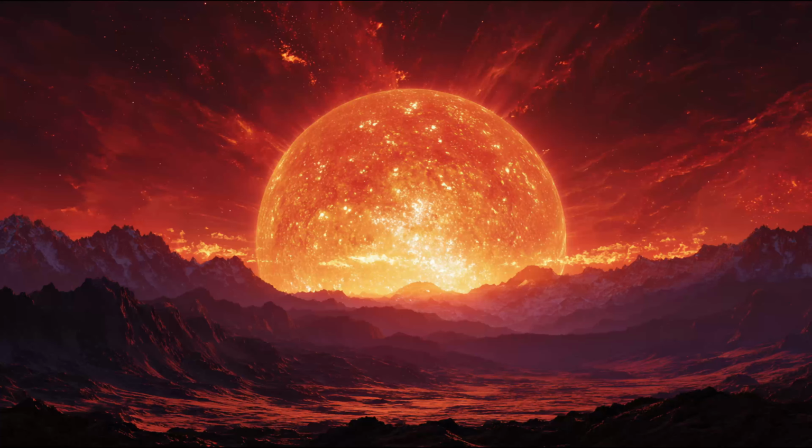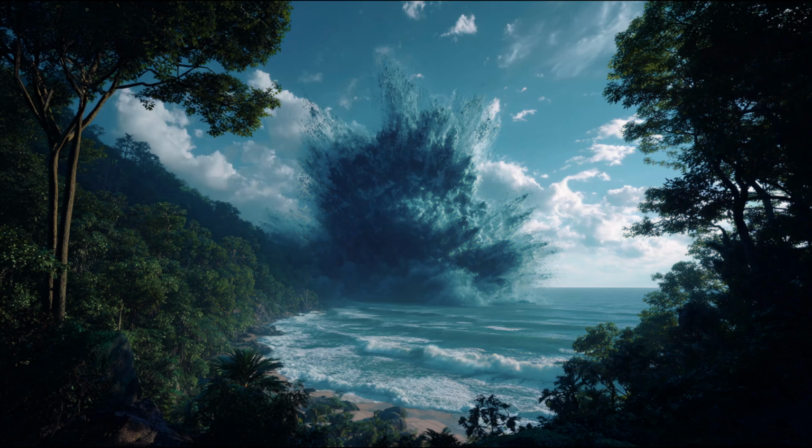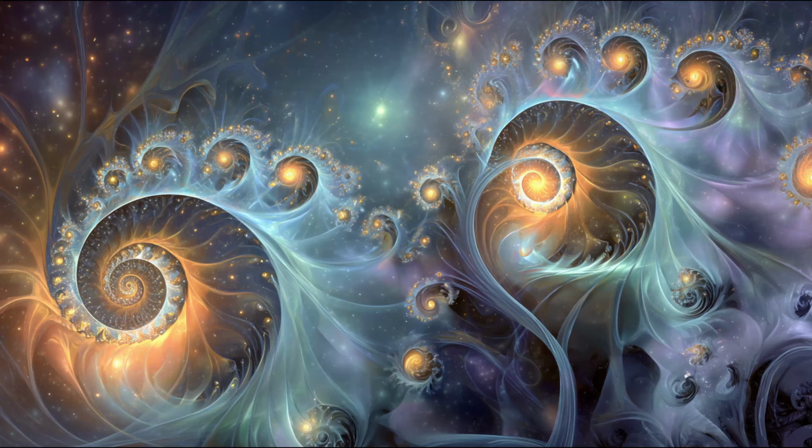A couple of years later, he used the same trick to create the Genesis planet sequence in Star Trek II: The Wrath of Khan. That was the first time fractals were used in a major motion picture. Today, every time you see a digital explosion, a CGI ocean, or a realistic forest in a Marvel movie, you're looking at fractals.